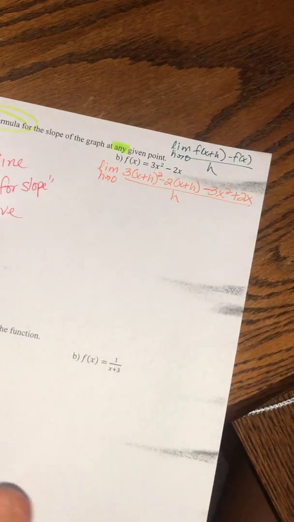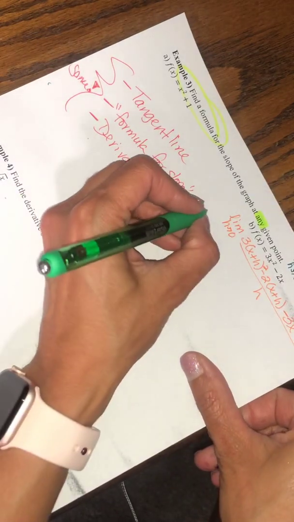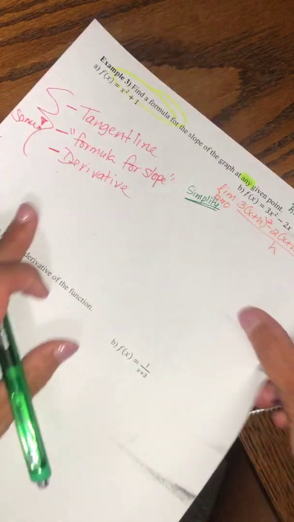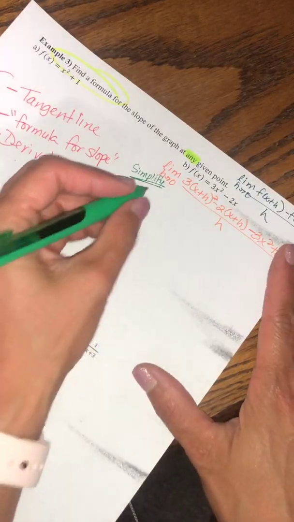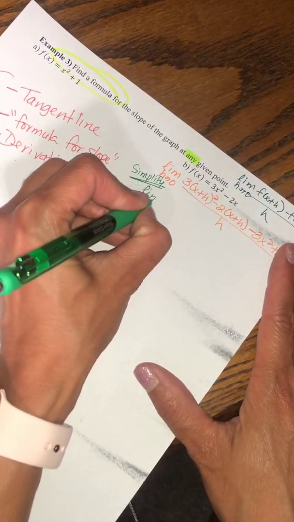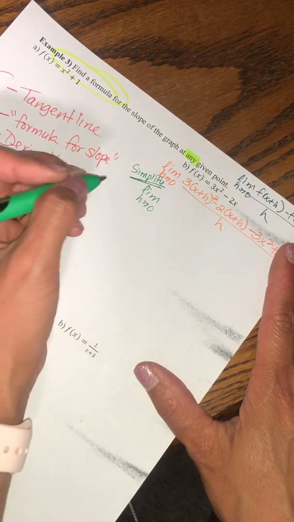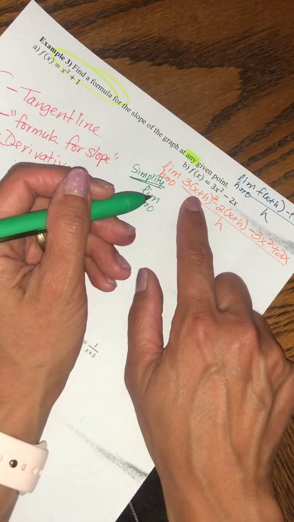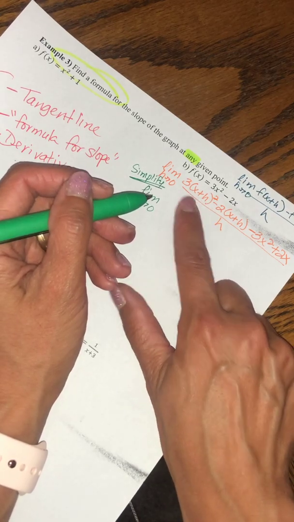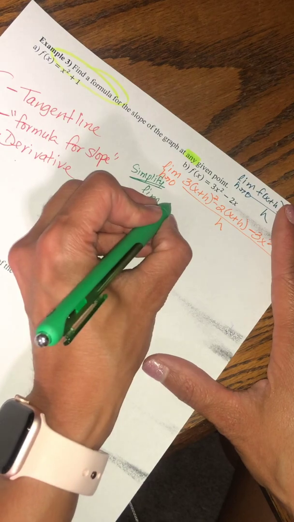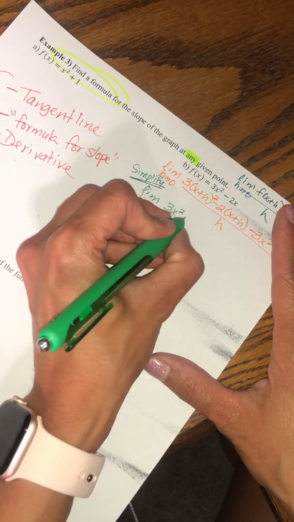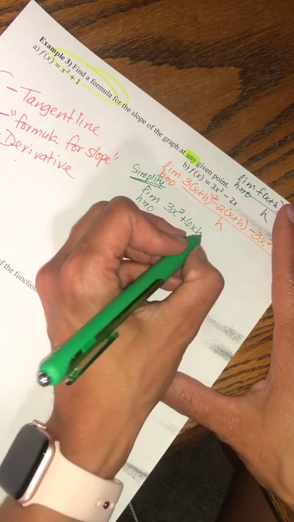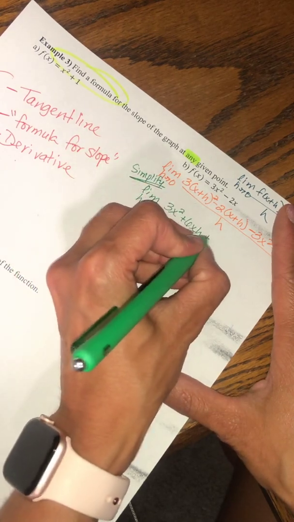So the next step is, just like in the last example, we gotta simplify. The limit as h approaches 0 of, okay, when I multiply x plus h quantity squared, it's x squared plus 2xh plus h squared. But now I got to multiply each of those terms by 3. So 3x squared. 3 times 2xh is 6xh. 3 times h squared is 3h squared.